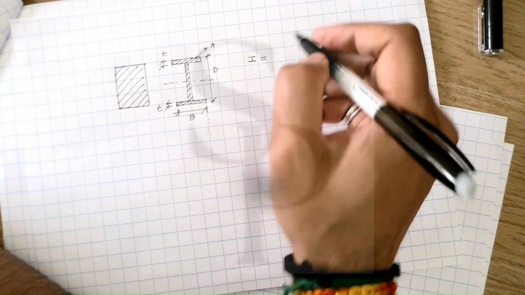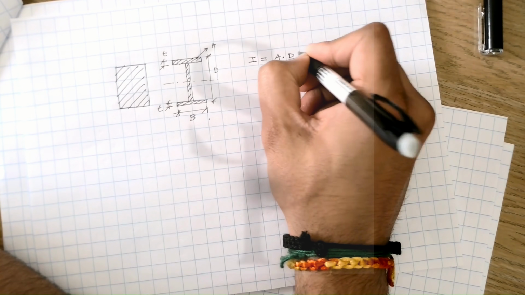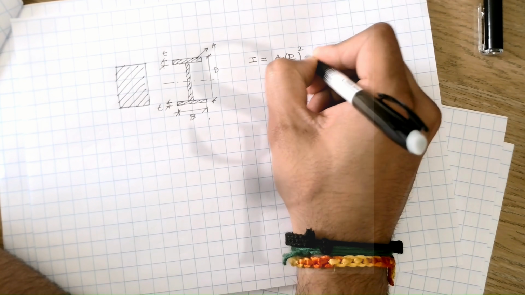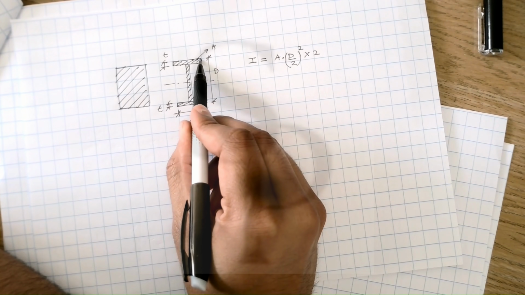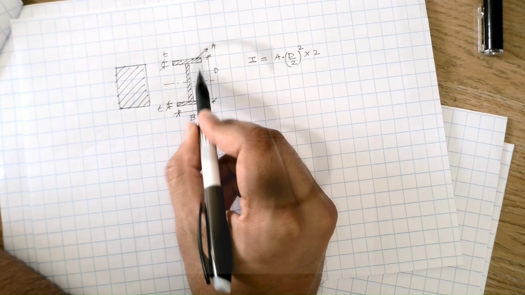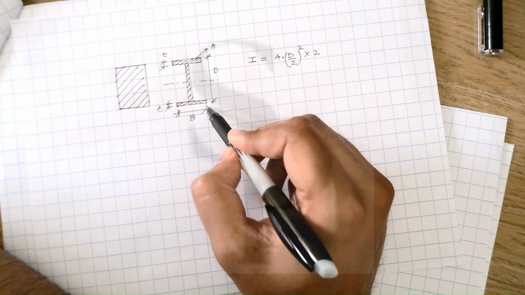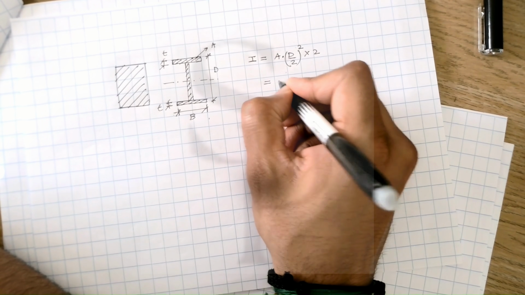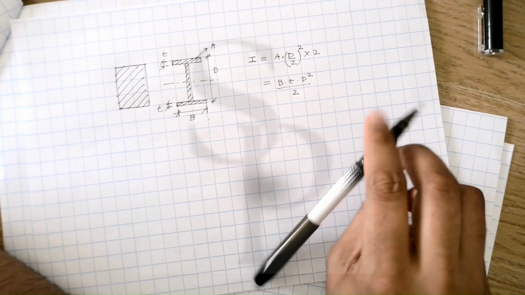So you take I as A times (d by 2) squared into 2, because this is your area A, this is d by 2. You calculate this and make it twice, because of 1 and 2. So this is simply B into T into d squared by 2.